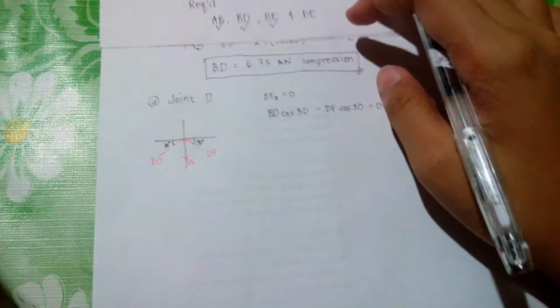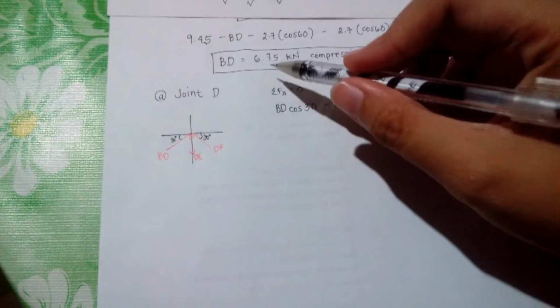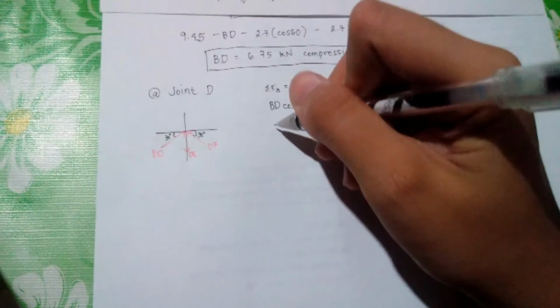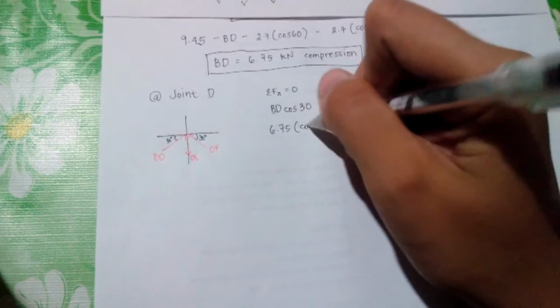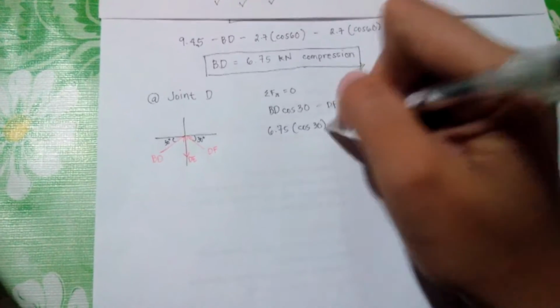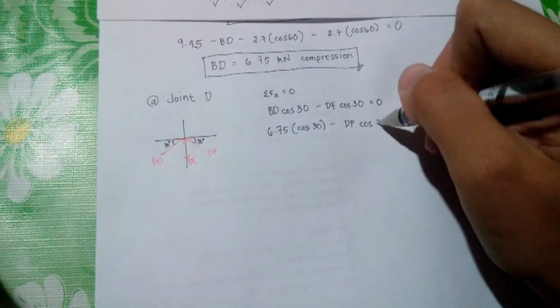Since you have a value for BD, which is 6.75 kilonewton, let's just substitute that in this equation. 6.75 times cosine 30 minus DF cosine 30 is equal to 0.